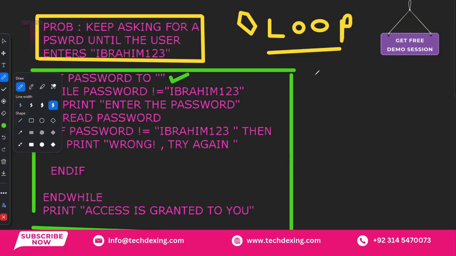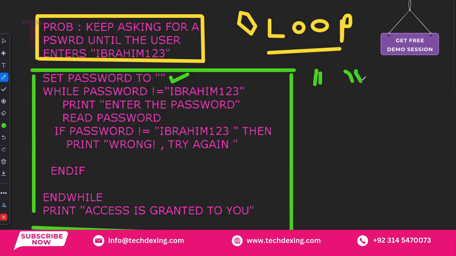Two inverted commas mean it is blank, there is nothing there. Initially nothing is stored in the password variable.